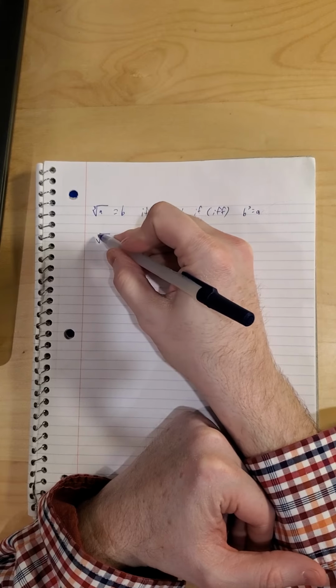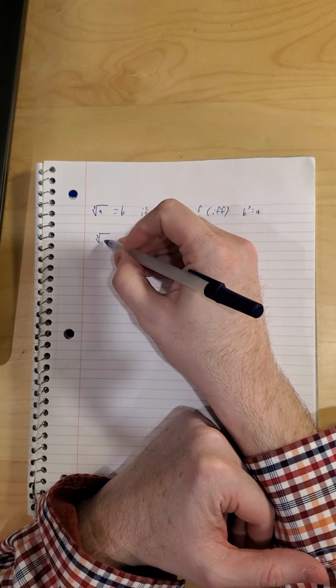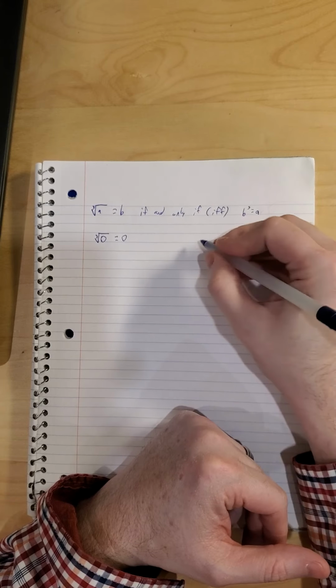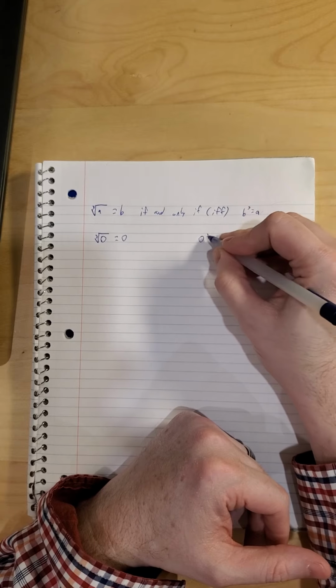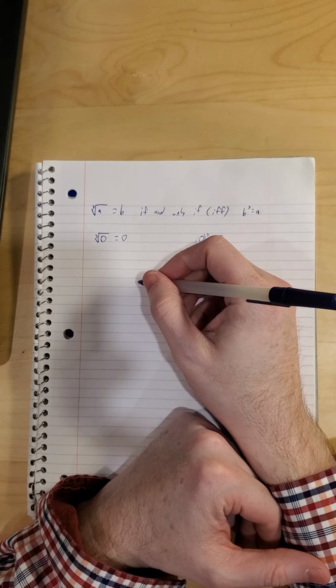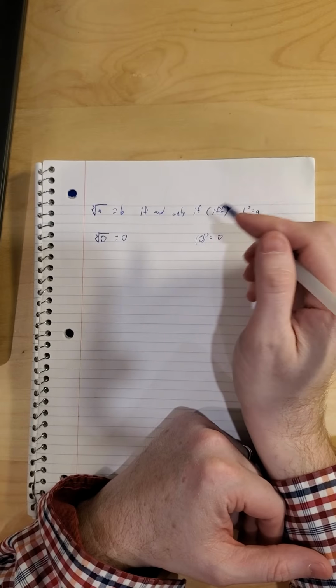Let's start with our friend the 0 again. So we have an index of 3 here, cube root of 0. Well, that is still 0. 0 cubed, 0 times another 0 is still worth 0. So 0 is both a perfect square and a perfect cube.